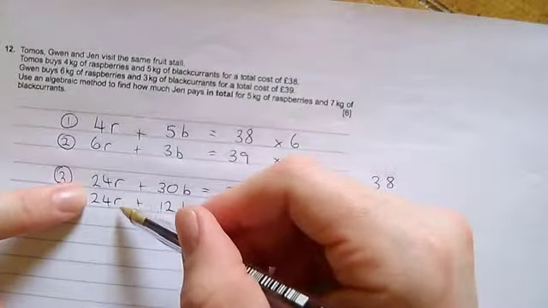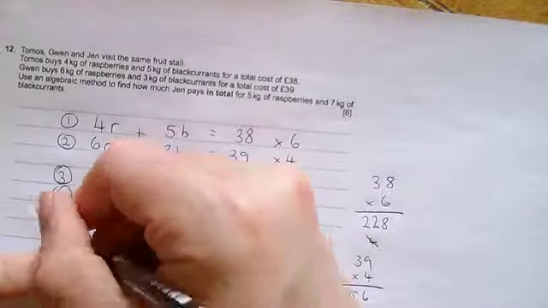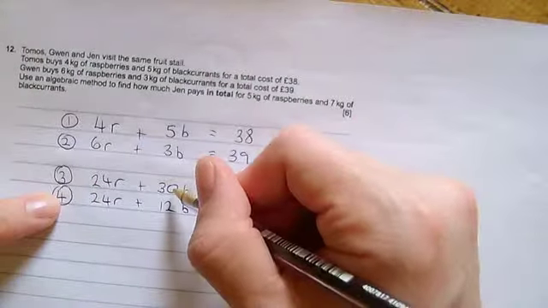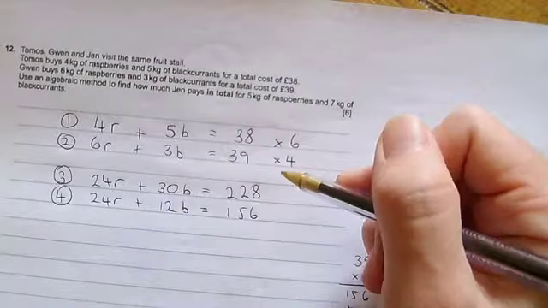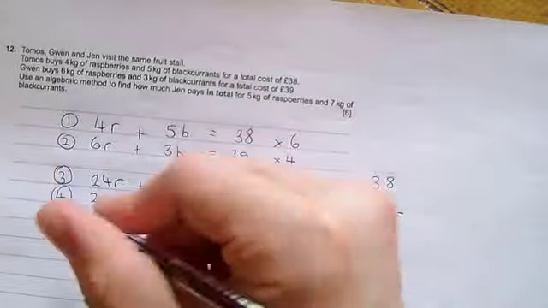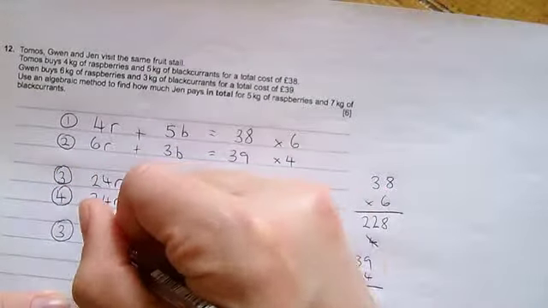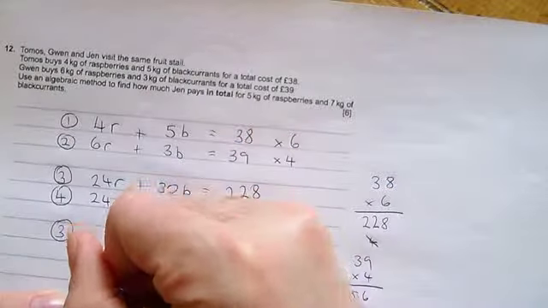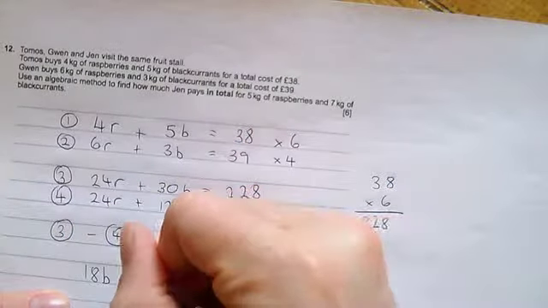Now, because the two R terms are the same, they're going to cancel out when I do 3 take away 4 or 4 take away 3. I'm going to do 3 take away 4 because it'll leave me with 30 take away 12, which is a positive number. If I'd done it the other way round, 12 take away 30 would give me a minus number, so I don't want to do it that way round. So 30 take away 12 is 18B.